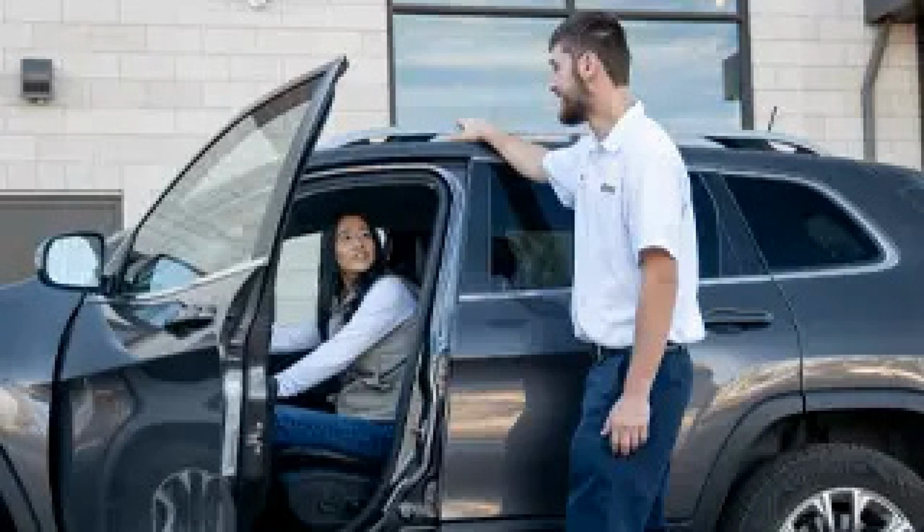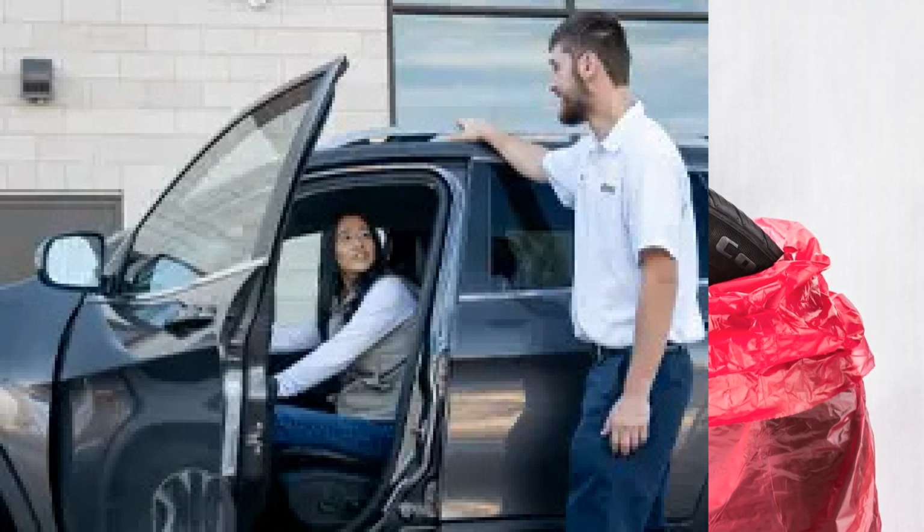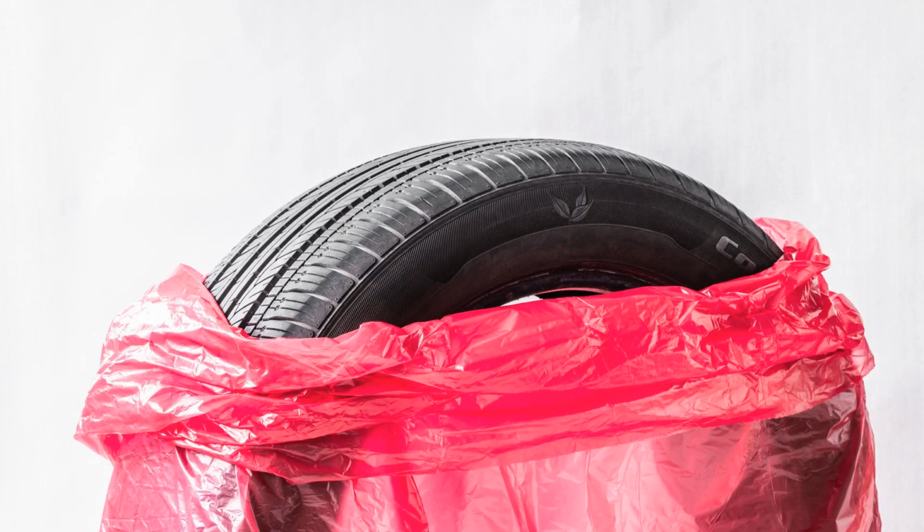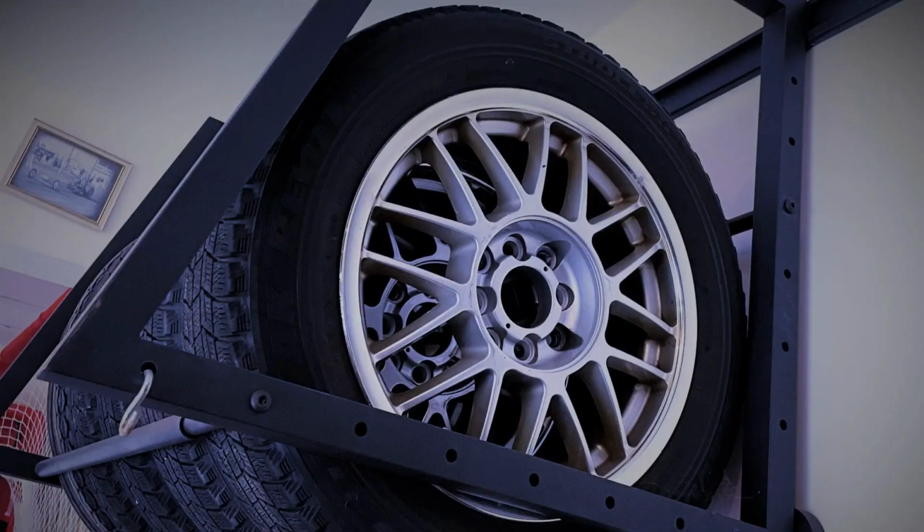In conclusion, understanding the proper methods for seasonal tire storage is essential for maintaining the longevity and performance of your tires. By following the guidelines we've discussed, such as cleaning, inspecting, and storing your tires in a suitable environment, you can ensure they remain in optimal condition until their next use. Additionally, it's important to dispel common misconceptions surrounding tire storage, as informed practices can lead to better safety and efficiency on the road. Remember, taking the time to store your tires correctly not only protects your investment but also contributes to a smoother and safer driving experience.